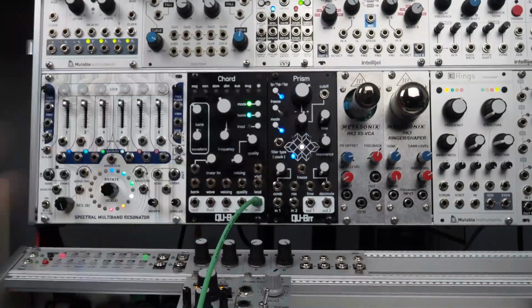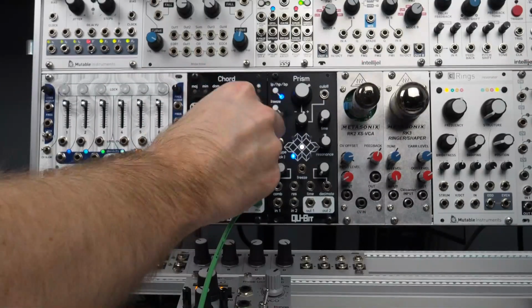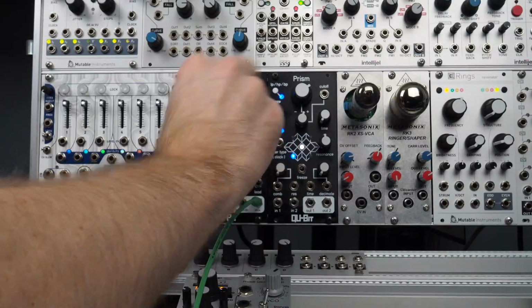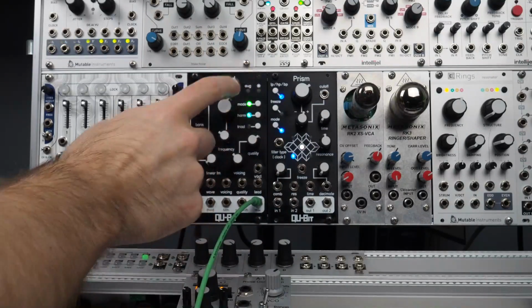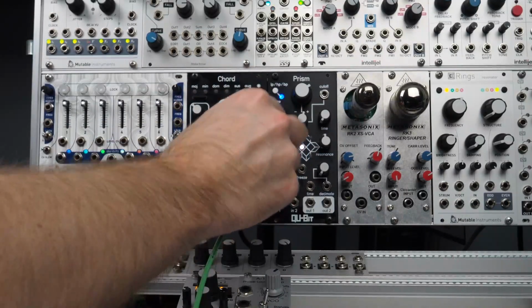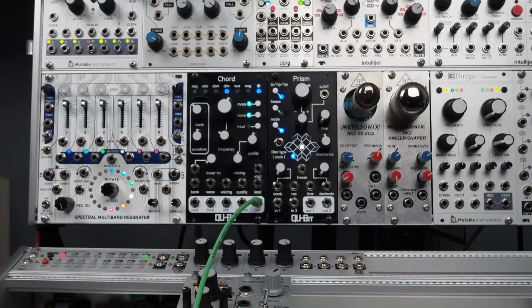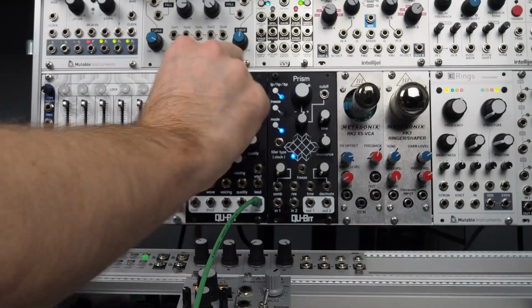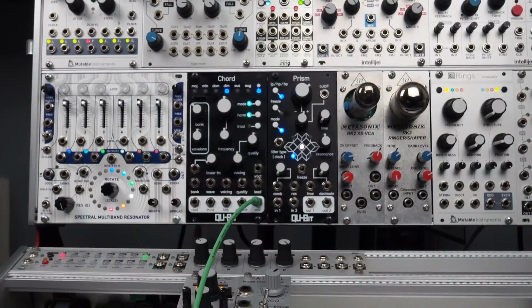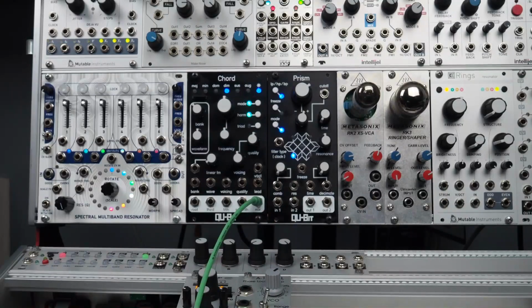Green is free poly mode, and this reassigns the controls and inputs so you can control each input separately. So now the coarse and fine and voice and quality knobs each control a separate voice, as opposed to unison poly mode, where the coarse and fine tuning controls still control all the voices, but you can still control them separately with independent CV inputs.